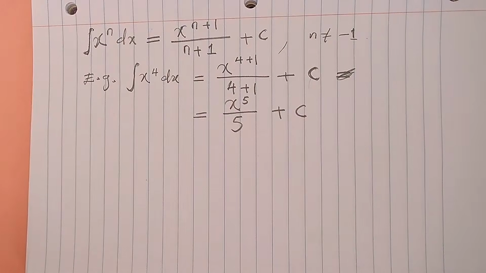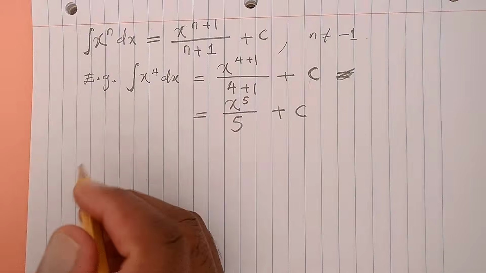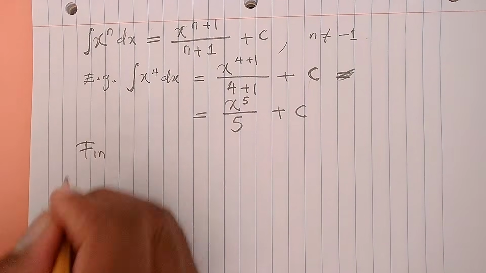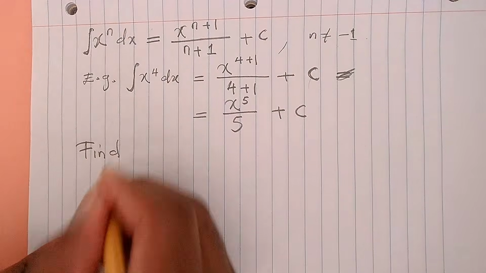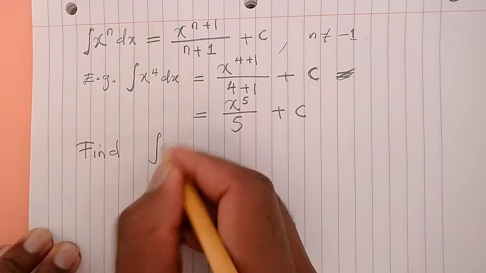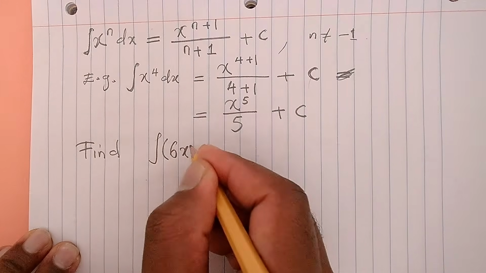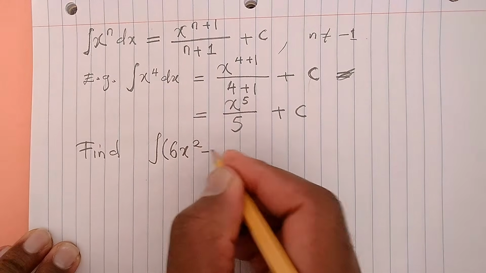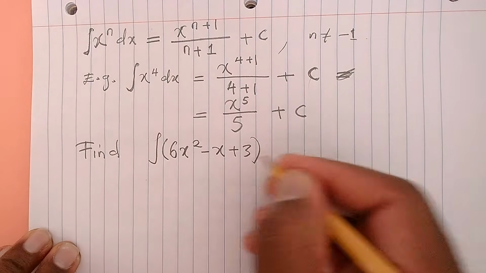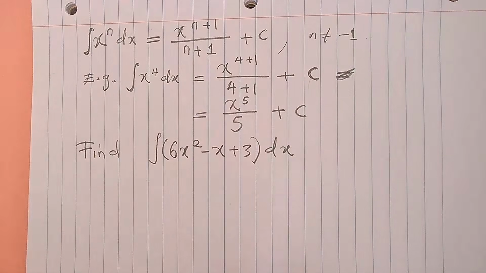So another example is, let's say, find the integral of 6x squared minus x plus 3 with respect to x.